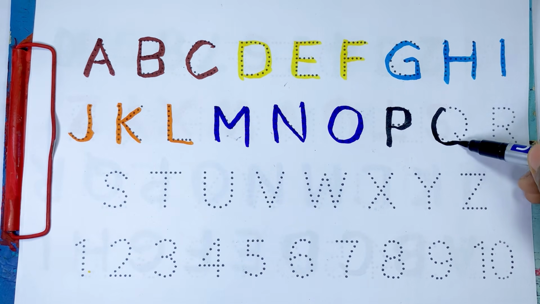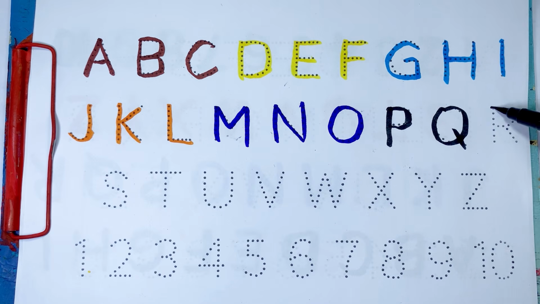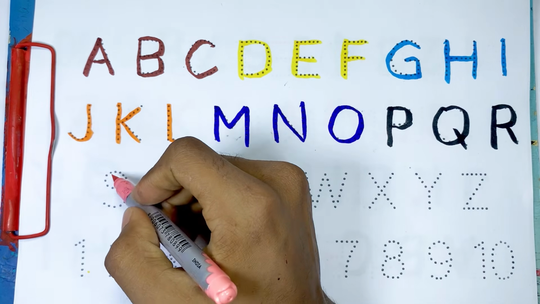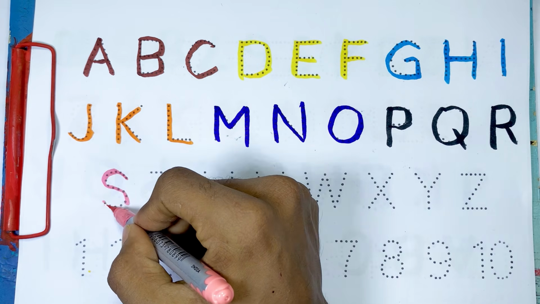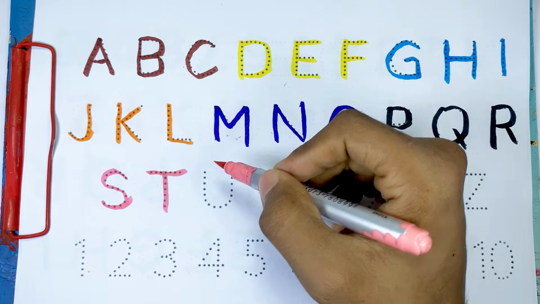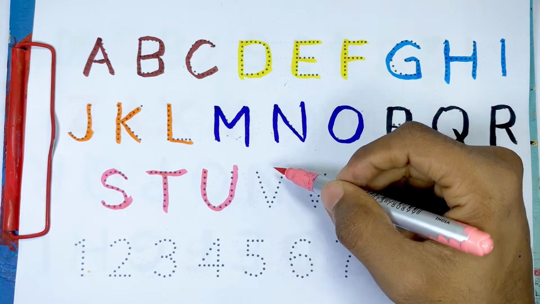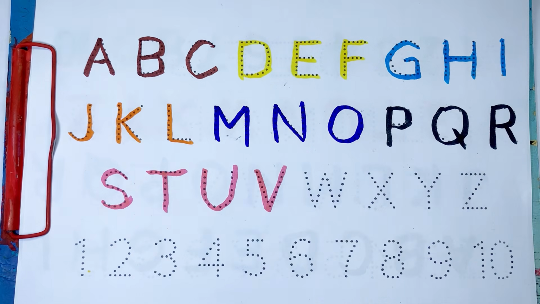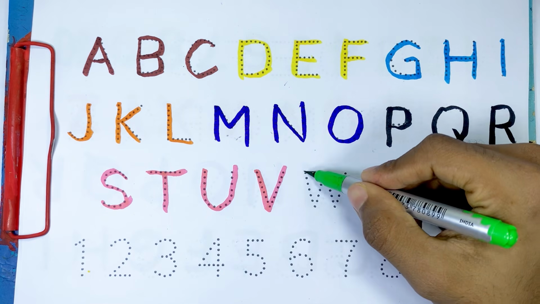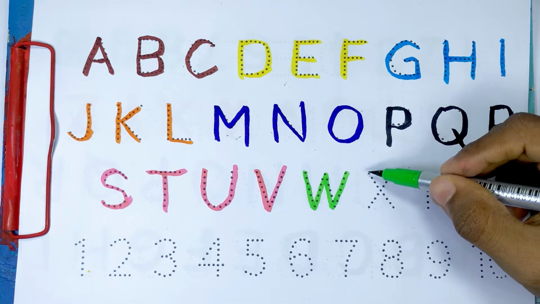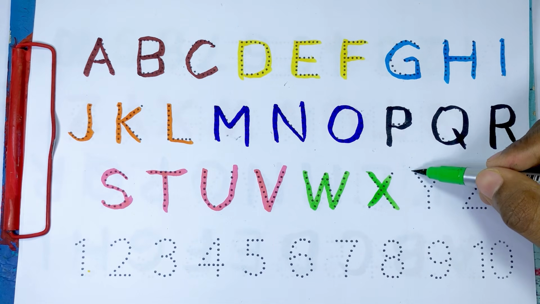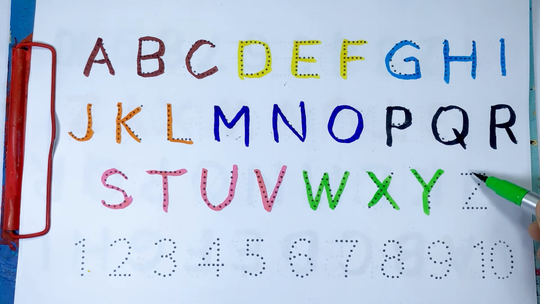P for parrot. Q for queen. R for rose. Kids, now you draw S. S for sun. T for teacher. U for umbrella. V for van. Kids, now you draw W. W for whale. X for xylophone. Y for yo-yo. Z for zebra.